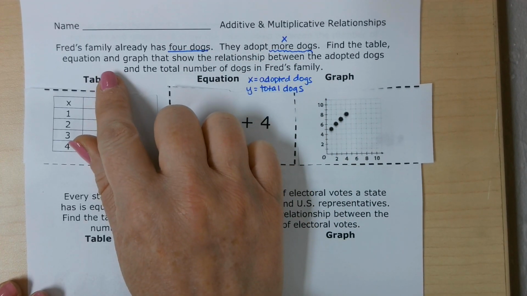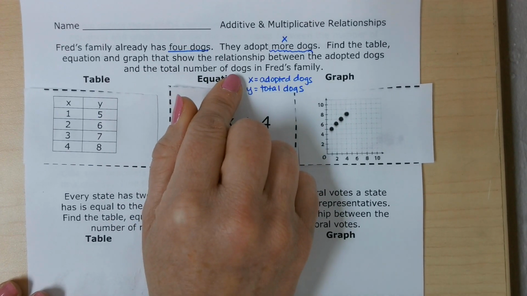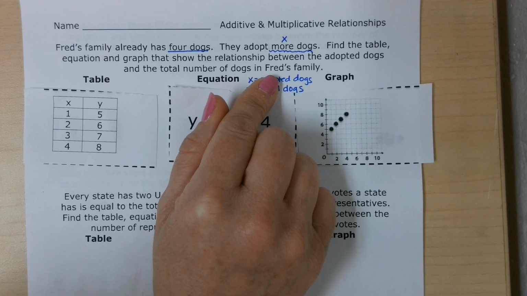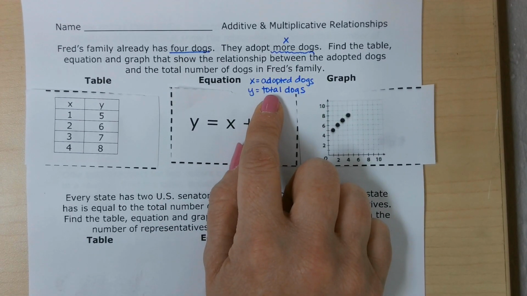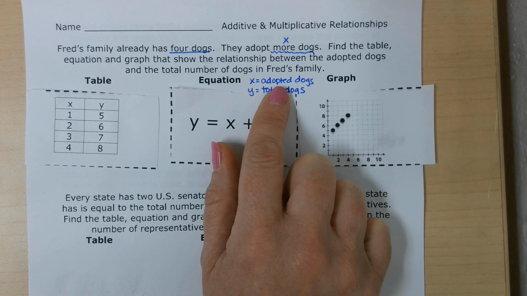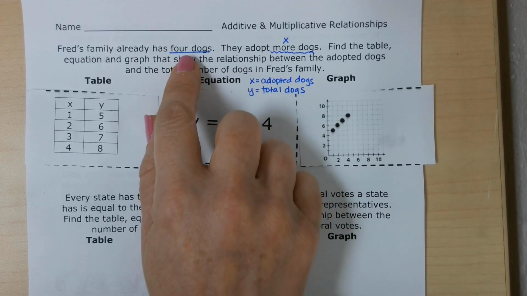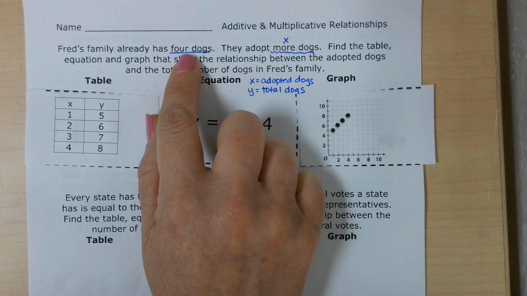Find the table, equation, and graph that shows the relationship between the number of adopted dogs and the total number of dogs in Fred's family. So I wanted to identify or determine the variables and what they mean. I wrote myself some notes. That x, or my input, is going to be the number of adopted dogs that they bring in at a time. Maybe they're a foster family for the Humane Society, and they might have a number of adopted or foster dogs changing periodically through time, but then they always have their own personal 4 dogs that stay. That's how I'm interpreting this word problem.